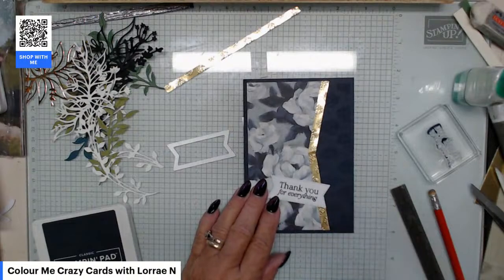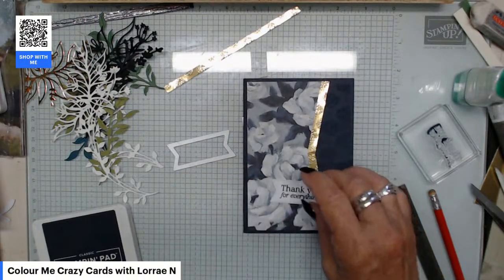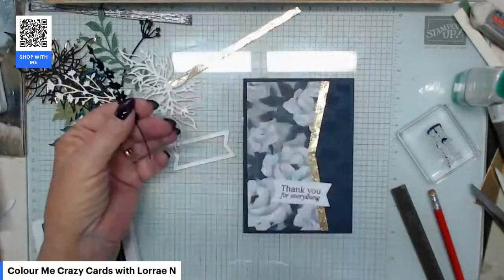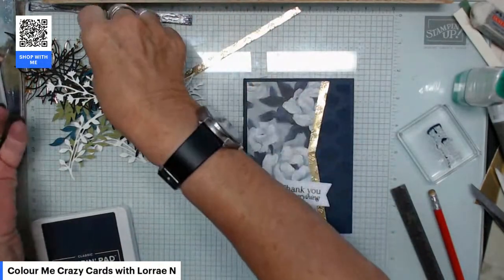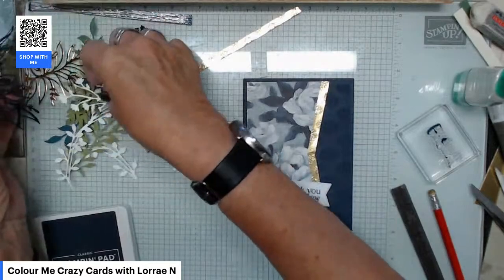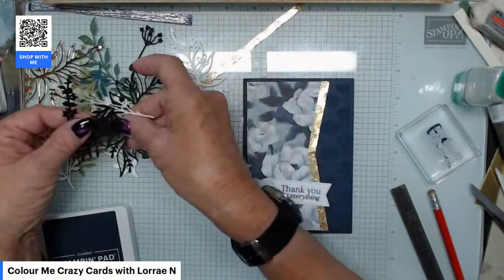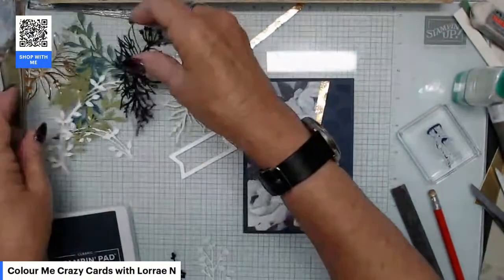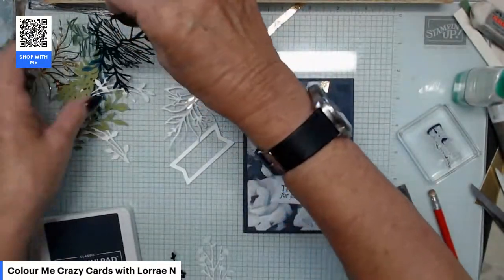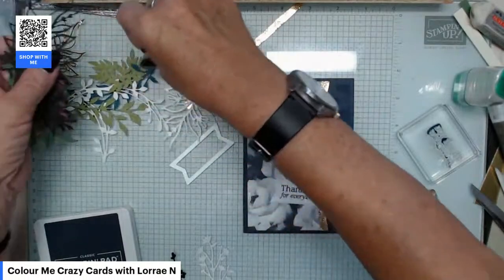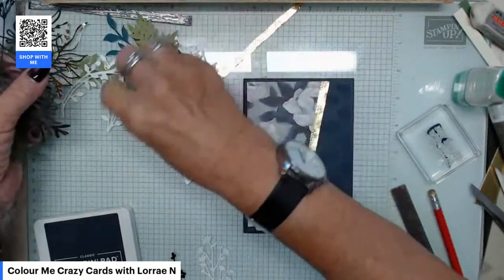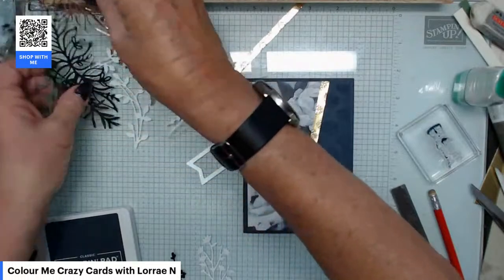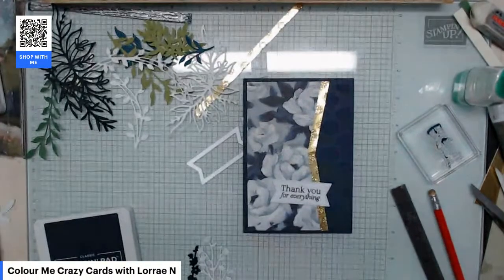Now I want to pop that up, but before I do, what I want to do now, some of these are going out, some have gone out. These are just out of my bits box, okay? So where I've cut more than I probably needed or something like that. So what I'm going to do, I'm going to use the black, the white, a little bit of gold in there.